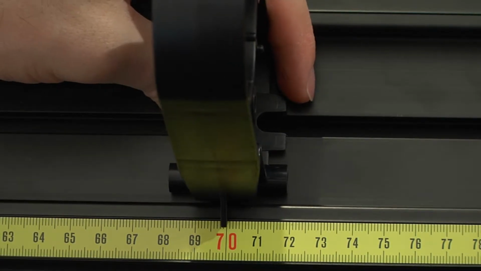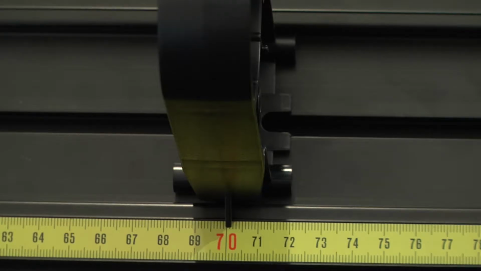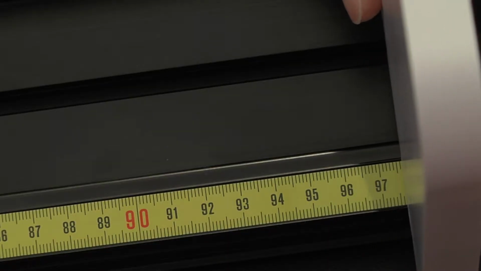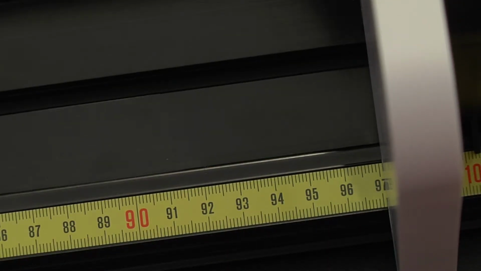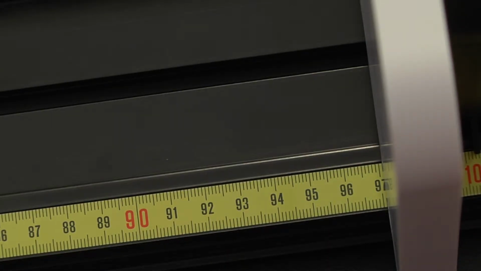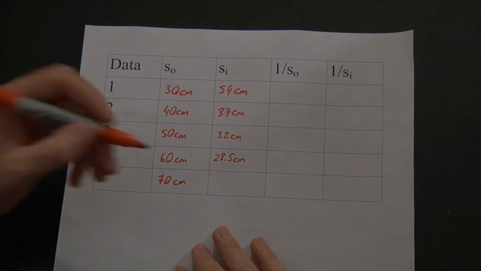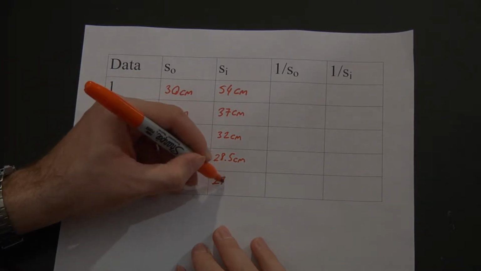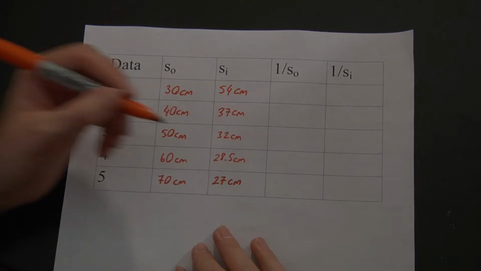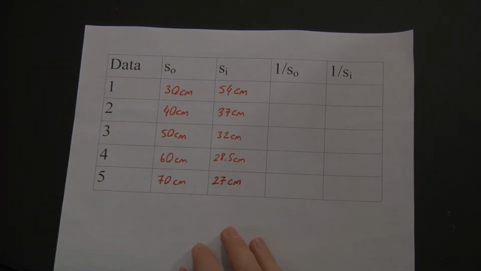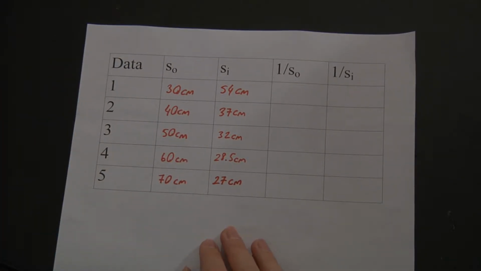And the last data point, place our lens to 70 centimeters. The image is at 97 centimeters. So once we get the difference, that is 27 centimeters. So now we're done with our data collection.